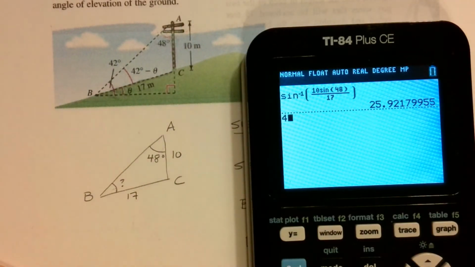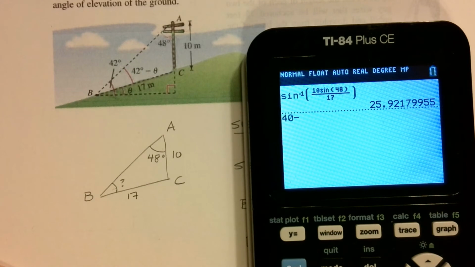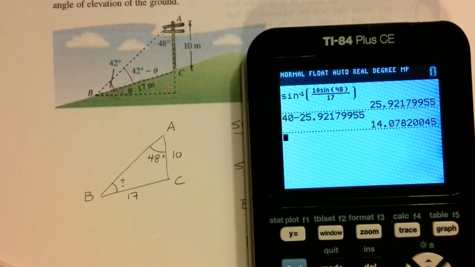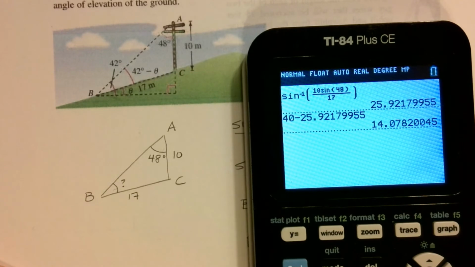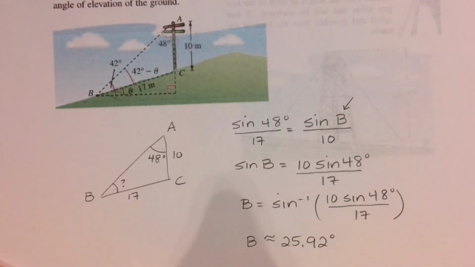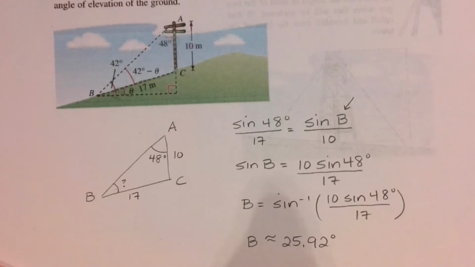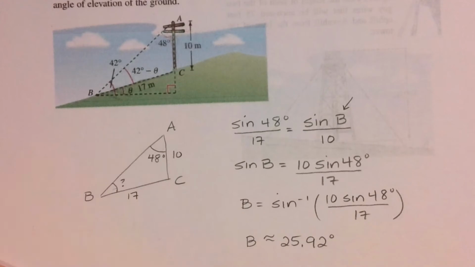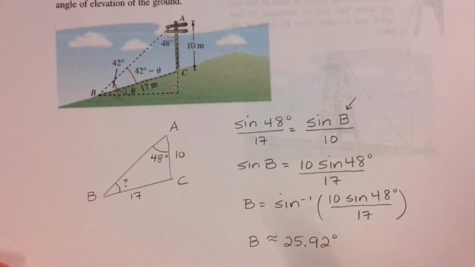If I do 42 minus my previous answer, I'm going to get 14.08, rounding to the nearest hundredth again. Theta is 14.08 degrees, which is the angle of elevation of the ground.